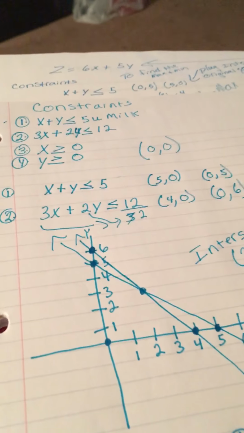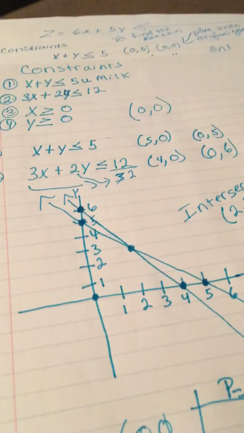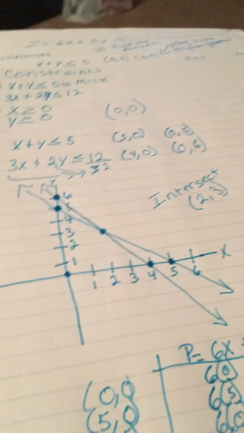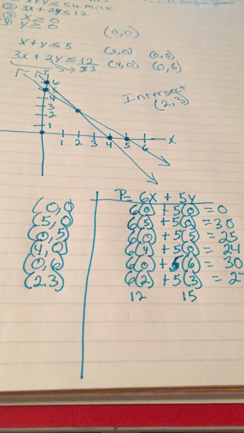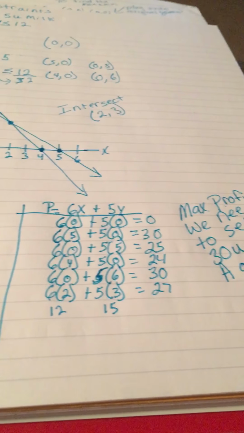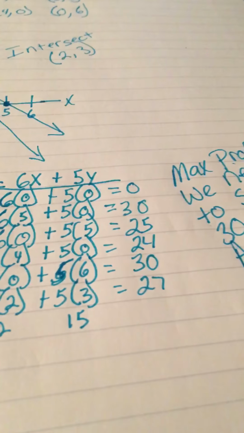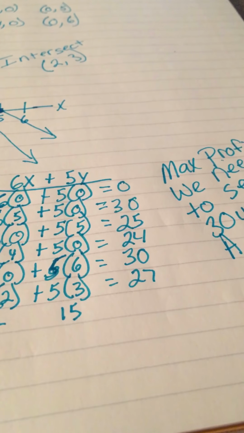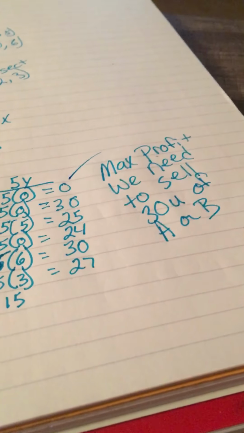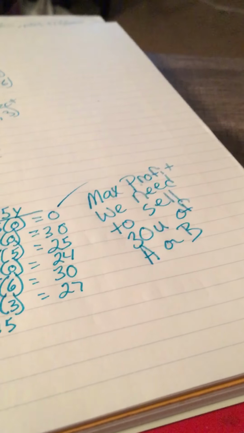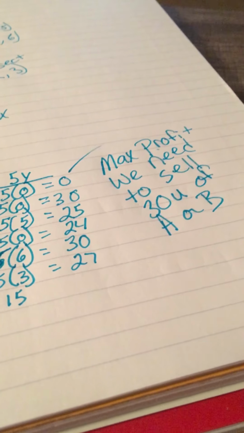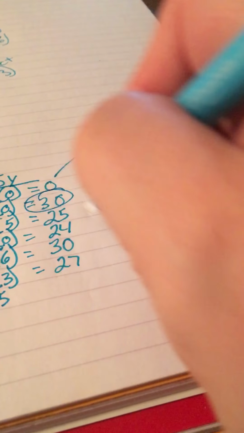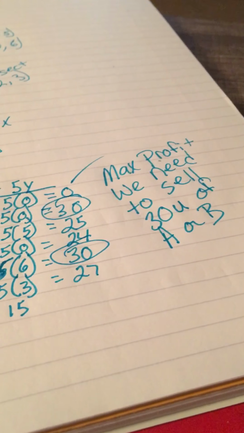We got our constraints. We found our points. We plotted our points. We made our table. We subbed in our points into our original equation. And there you have it. Our minimum would be 0. Of course, if you didn't want to make any profit, you wouldn't make any candy. The max is 30. There you have it.